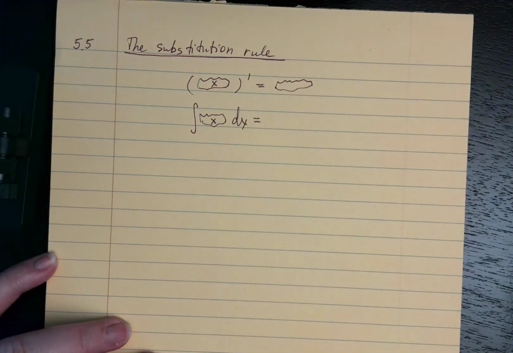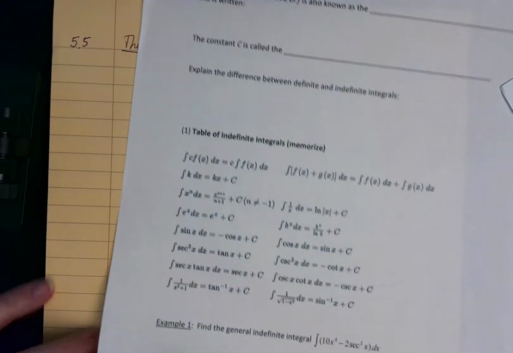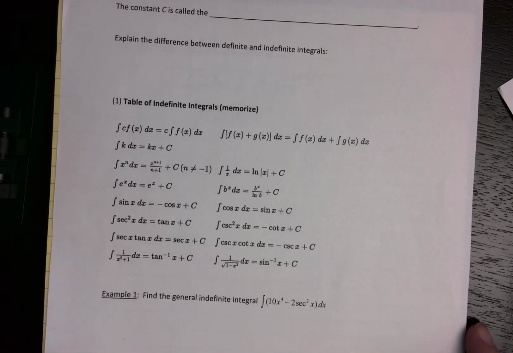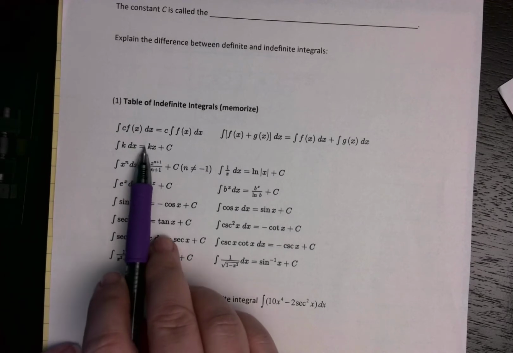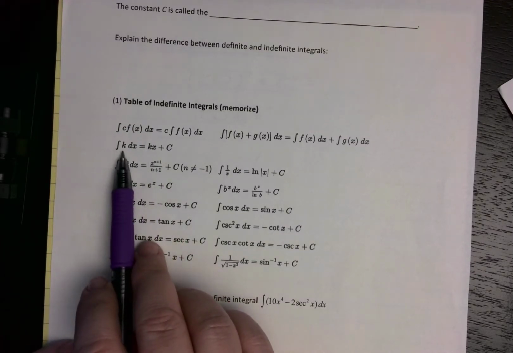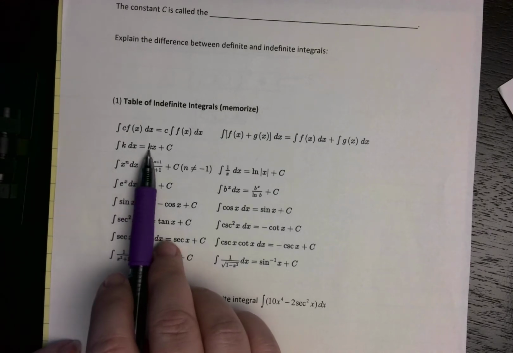Remember our table integrals. So here are our table integrals. How did we get them? Do you remember? We just took a function, kx for example, we differentiated it, we got k, and we said, oh, wait a second, it means that we can find an antiderivative for k, and that would be kx.